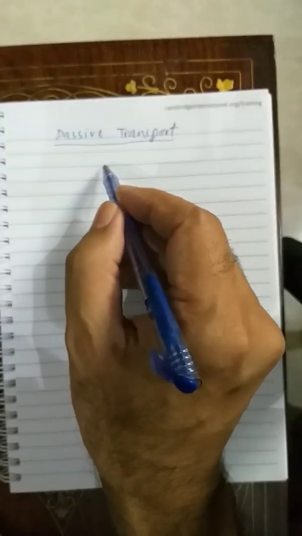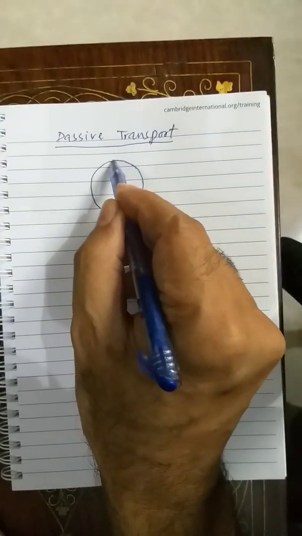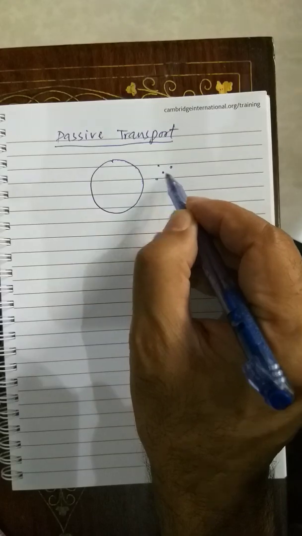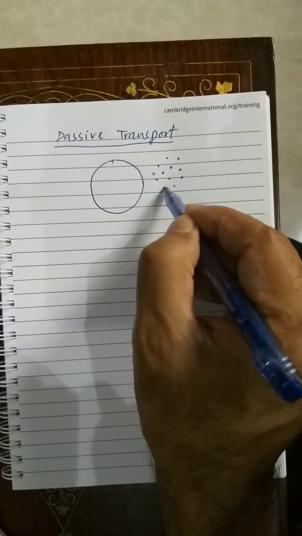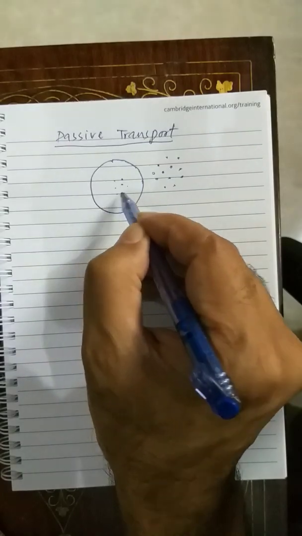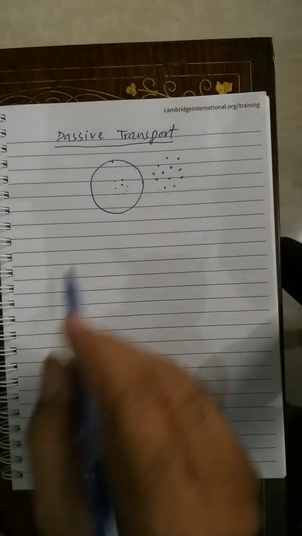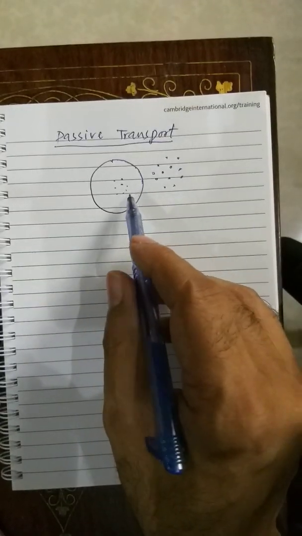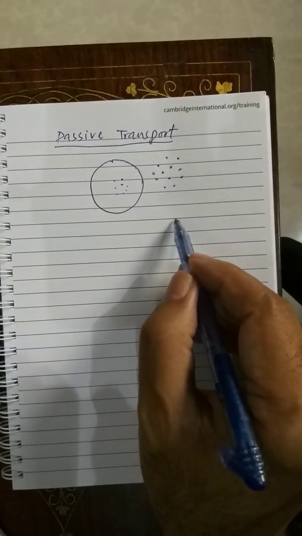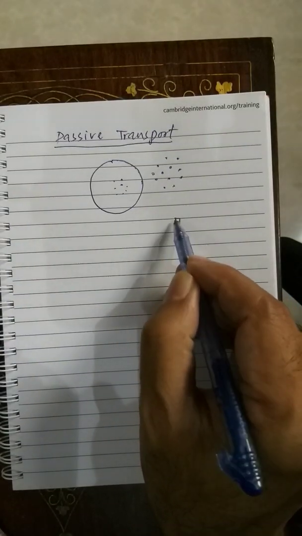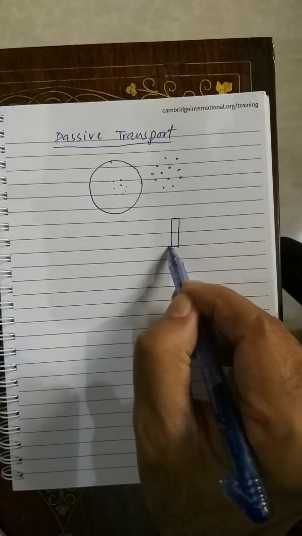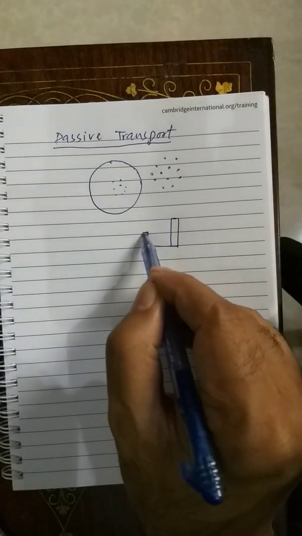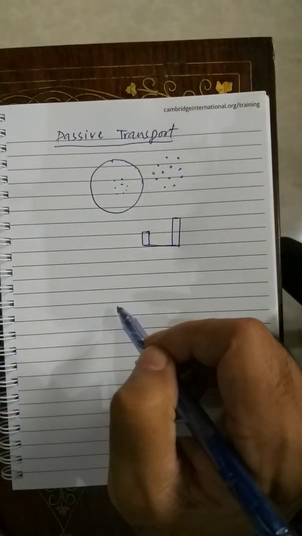Consider an animal cell which has some molecules higher in concentration on the outside and lower in concentration on the inside. If I draw a bar chart for the concentration of these substances between inside the cell and outside the cell, as the concentration of these substances outside the cell is higher, I make a taller bar, and inside the cell the concentration is lower, so I make a shorter bar.